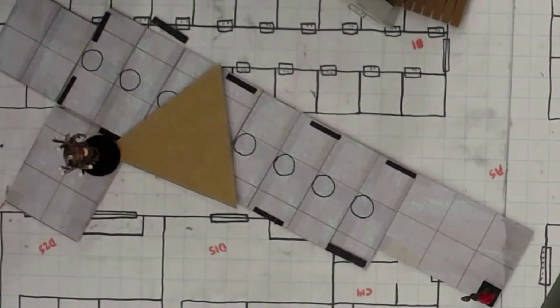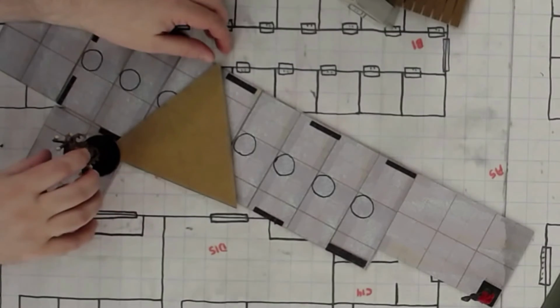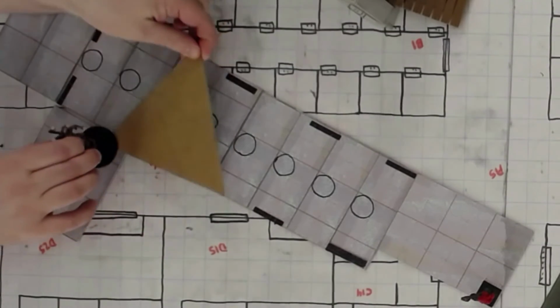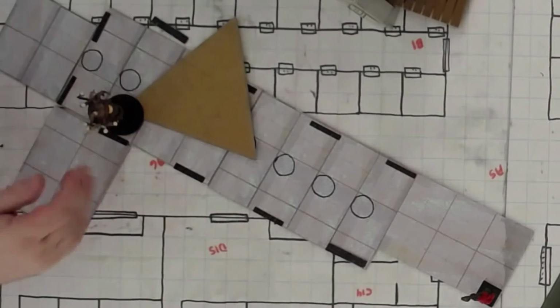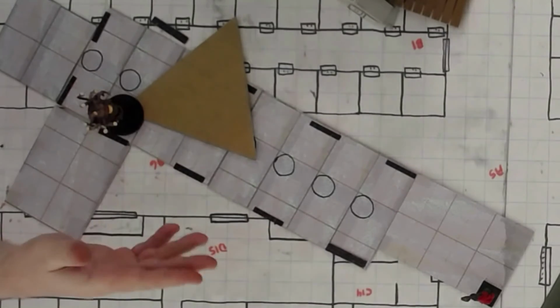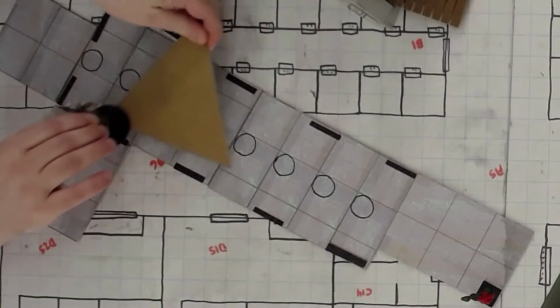Now, on future turns, the Beholder will just set it for exactly the same angle, pop out into the hall. The player is no longer in the anti-magic cone, fire eye rays at it, and then pop back into the room.